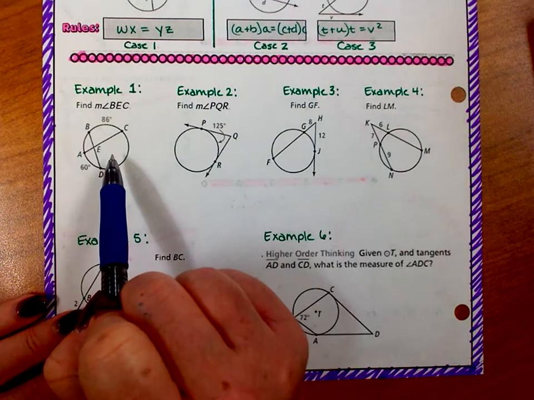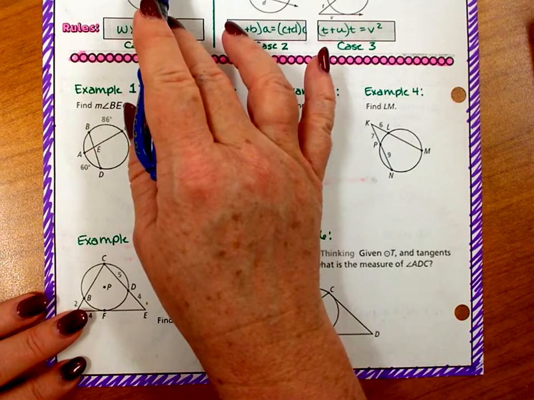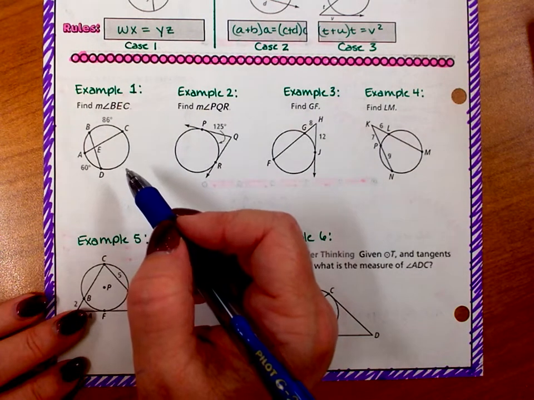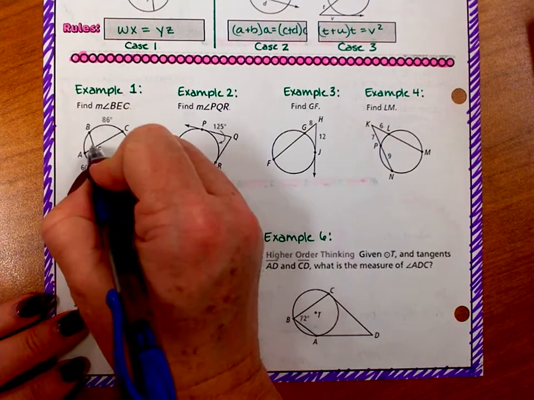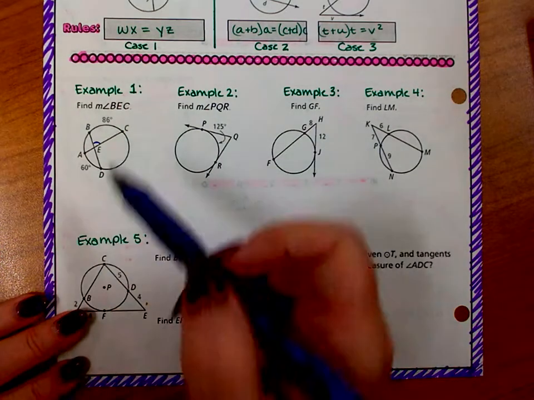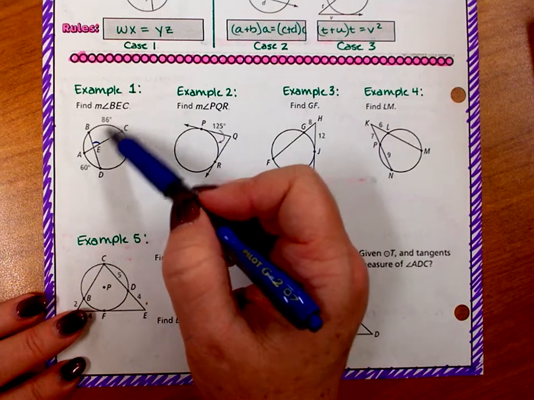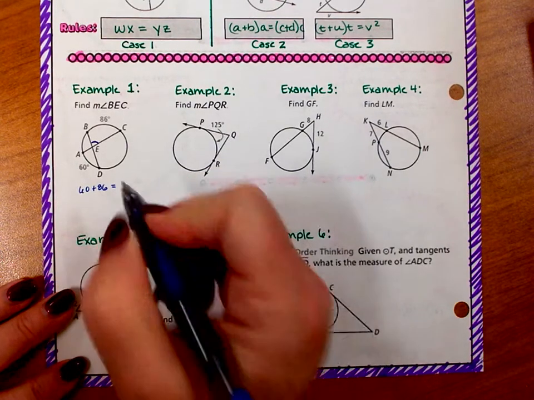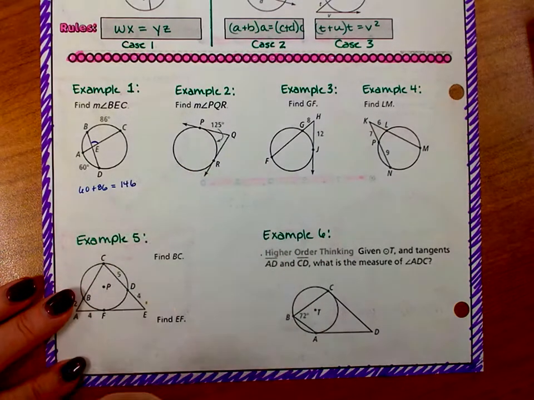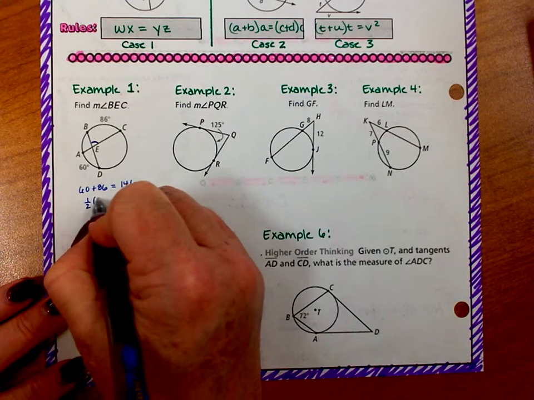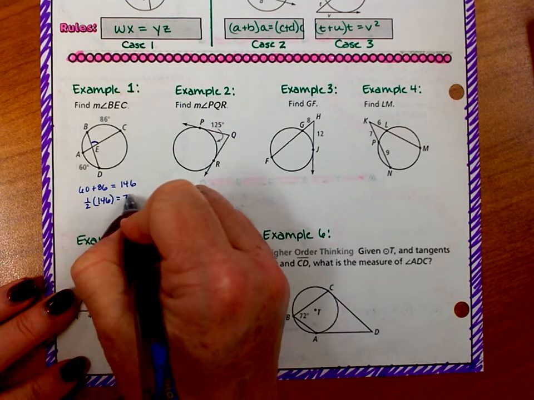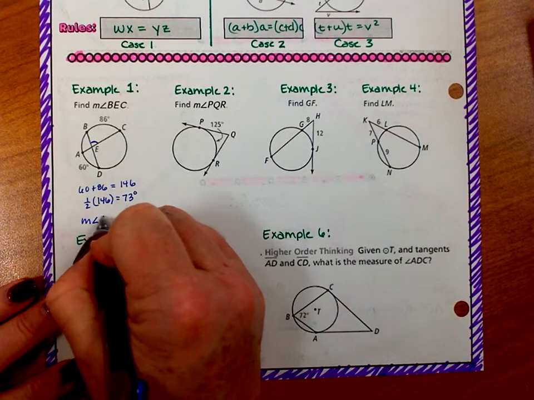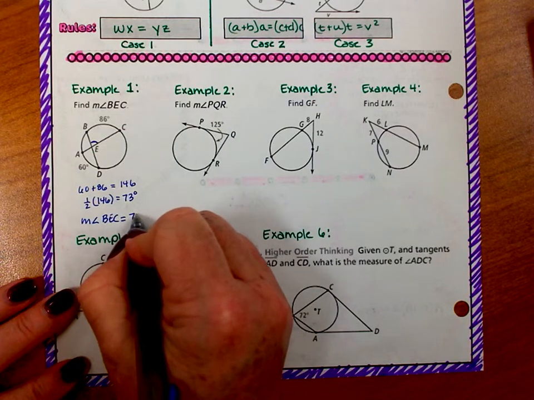Okay, so for the first one, we're looking for an angle measure. So we're using this one right here because our angles are inside the circle. So we want the measure of angle BEC. So we're looking for this one right here. So it's going to be 1/2 the sum of these two intercepted arcs. So we're looking at 60 plus 86, which equals 146. And then half of 146 is equal to 73. So the measure of angle BEC is going to be 73 degrees.